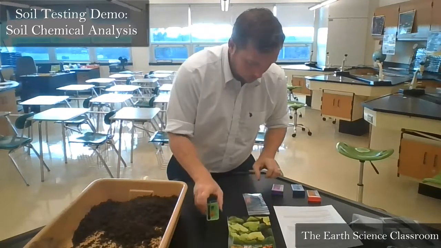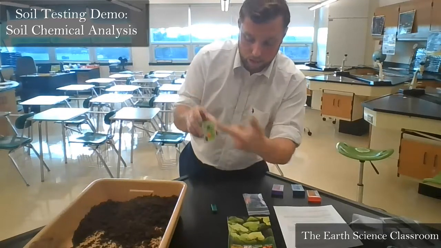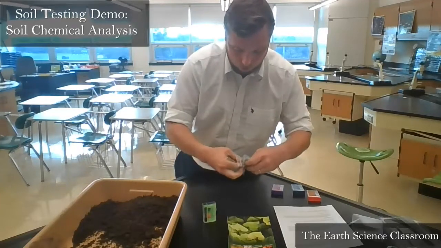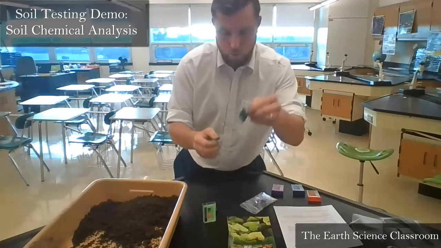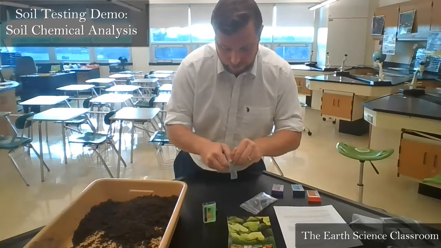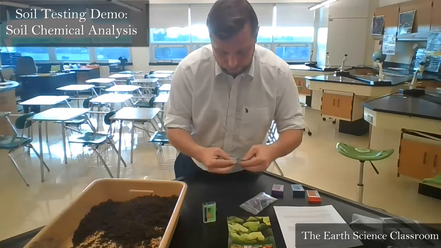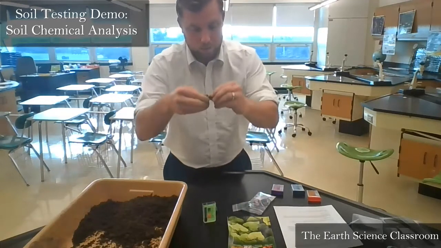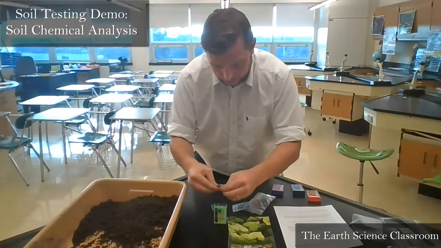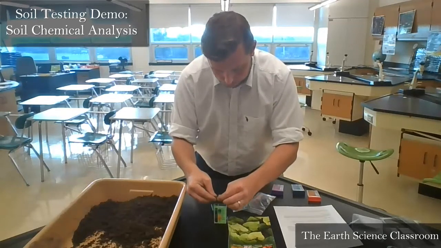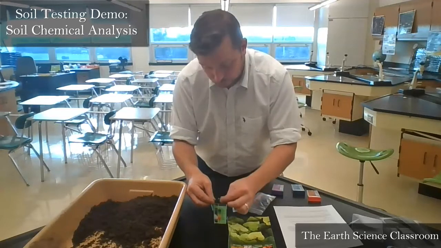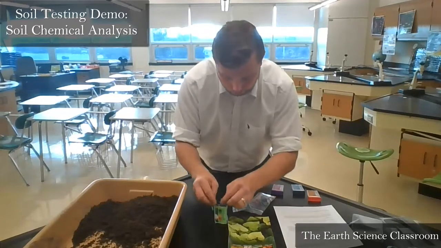We're working with pH right now, so it's the green capsule. You correspond the green capsule with your green chemical indicator. You put the little capsule in, and you twist it to the left or to the right with both hands. You twist it and you pour the contents on top of the soil. So first goes the soil, then goes the chemicals.